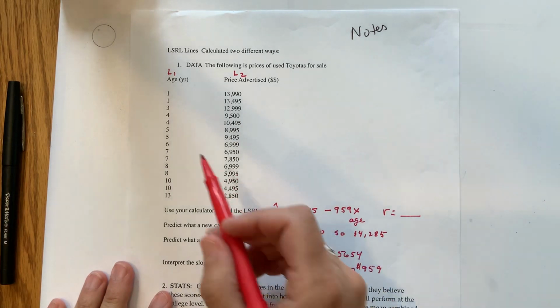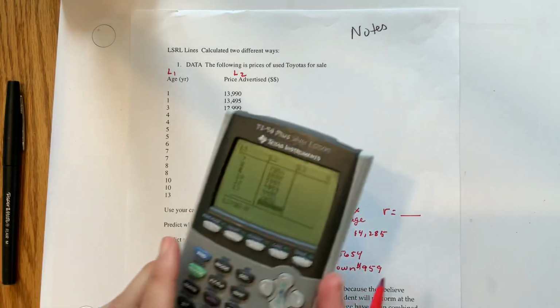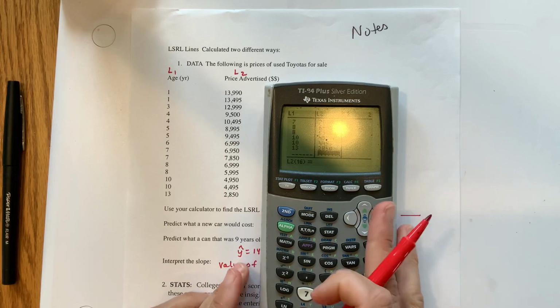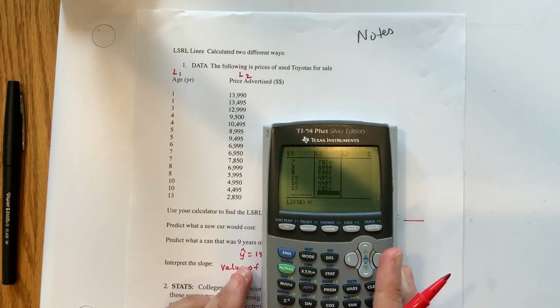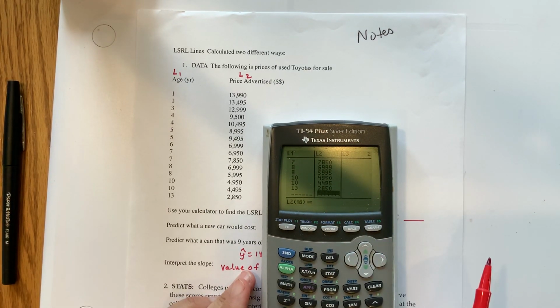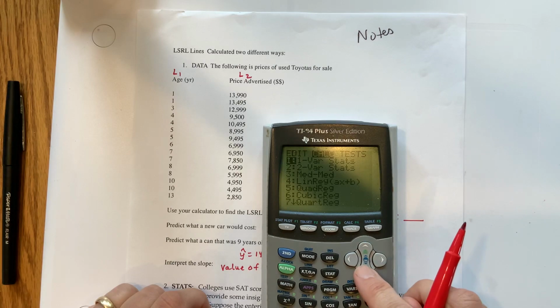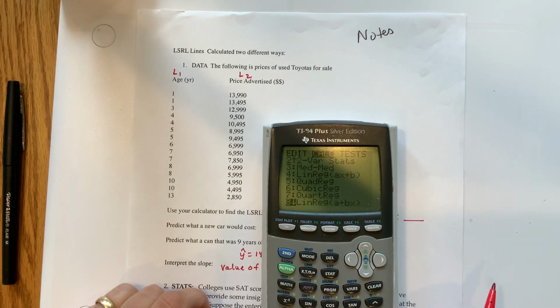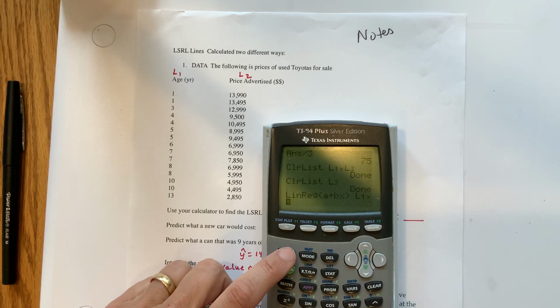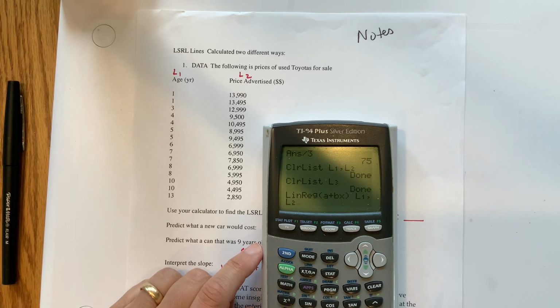So let's say I've got these two lists of data and I've already put them into my calculator under list 1 and list 2. There they are. And if I want to find the line of best fit, I just have to go to STAT CALC number 8. And then I would say list 1 comma list 2, so that's where I have them.